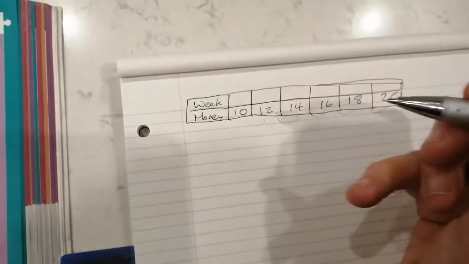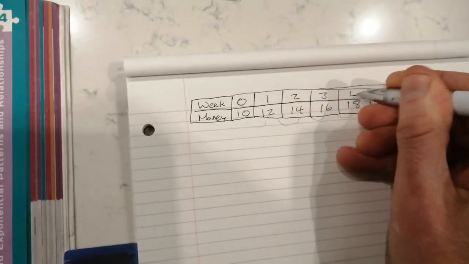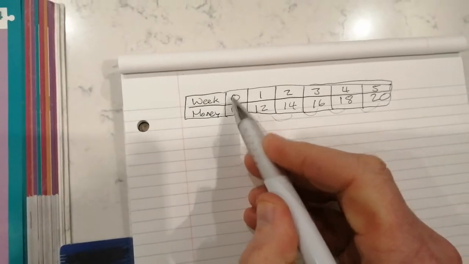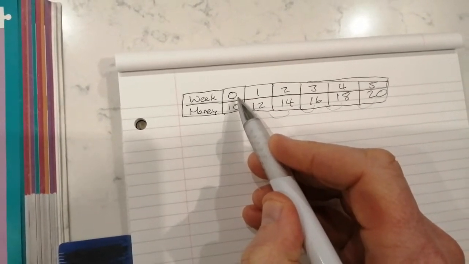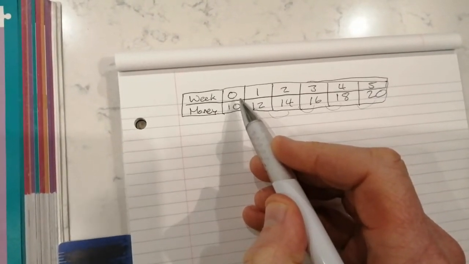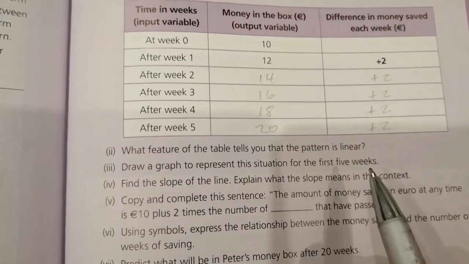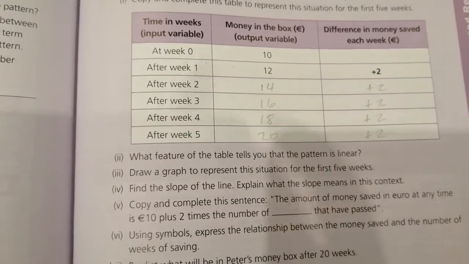Okay, so, and something different about this as well. Instead of starting at 1 like all of our sequences have so far, this is starting at week 0, 1, 2, 3, 4, 5. So we never did a question involving a term 0, but I did mention that in some cases you will need to have a term 0, and we'll deal with that as we go along. So it says, draw a graph to represent this situation for the first 5 weeks. So I'm just going to pause for a second and draw the axes for this graph.